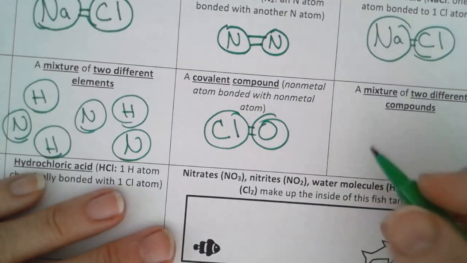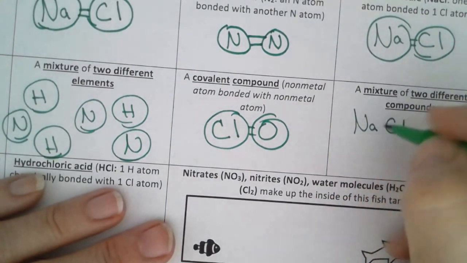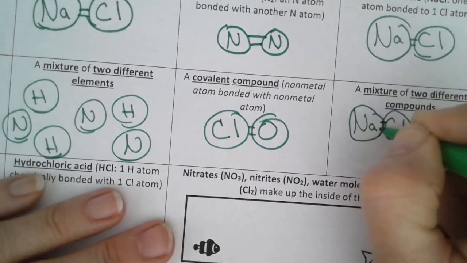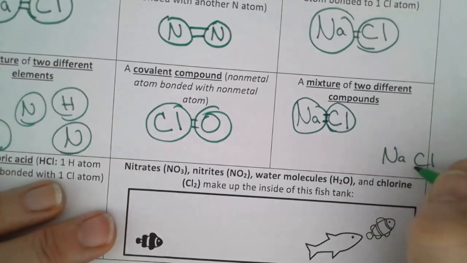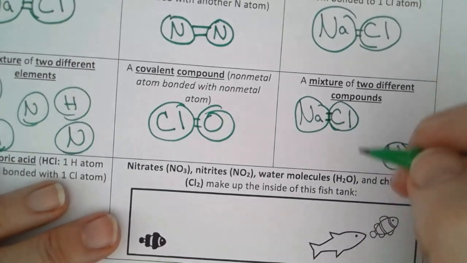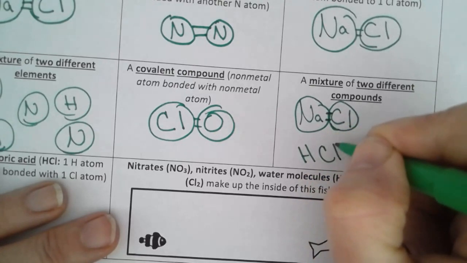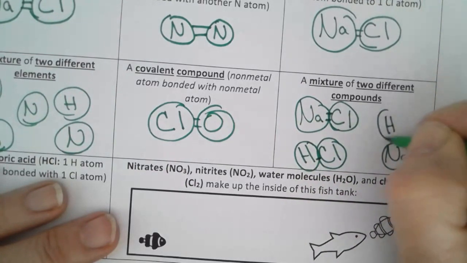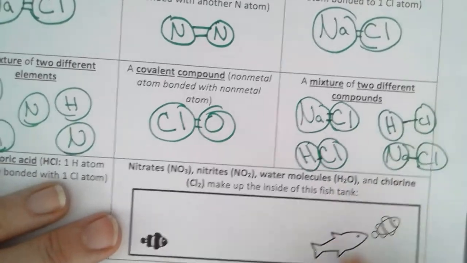A mixture of two different compounds. So let's do our NaCl. Let's bond those together. Oops, I should have a line there. Let's do another NaCl space, so we can see our line that they're bonding. And then let's do hydrochloric acid. Again, there we go, do a line. I'm used to doing them like that.